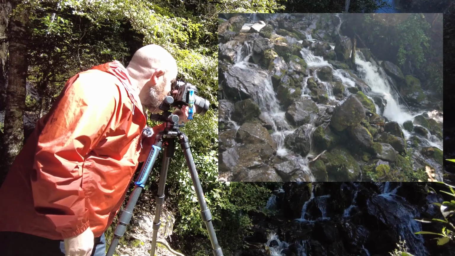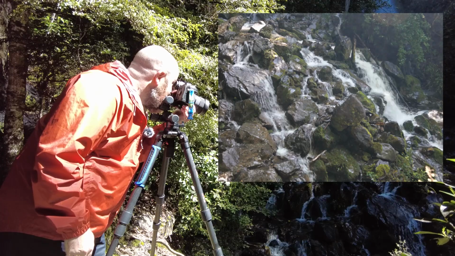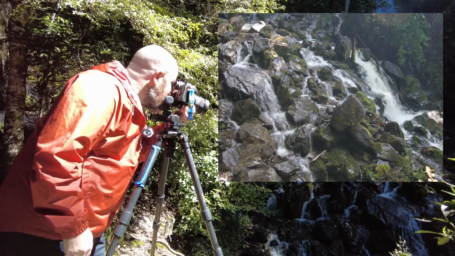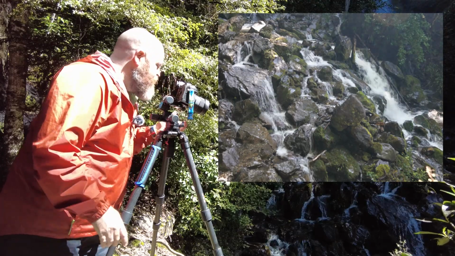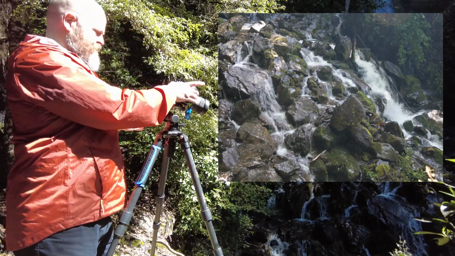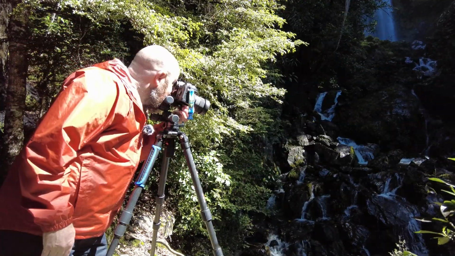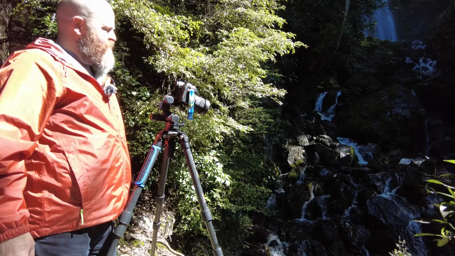All right, remember this is going to be a video image on my camera, so it won't be the same 2x3 that I get on my camera. All right, so I think that looks pretty good.